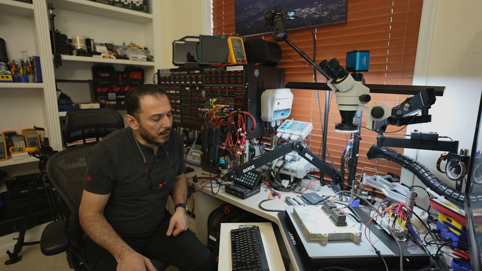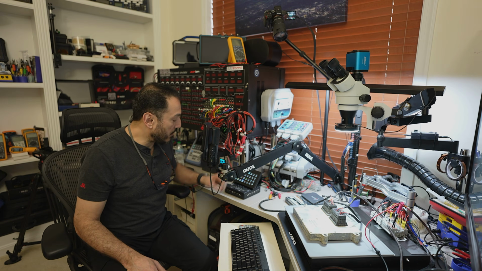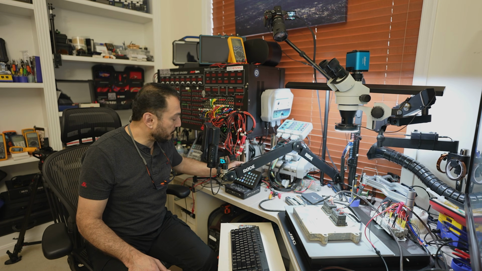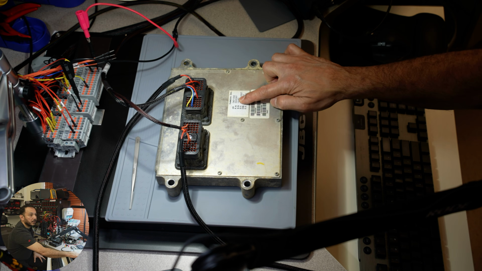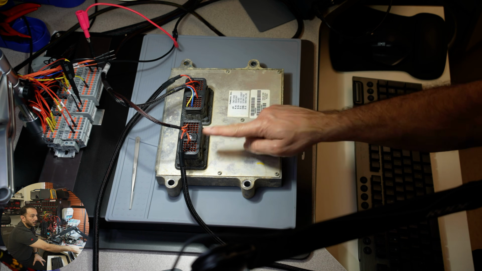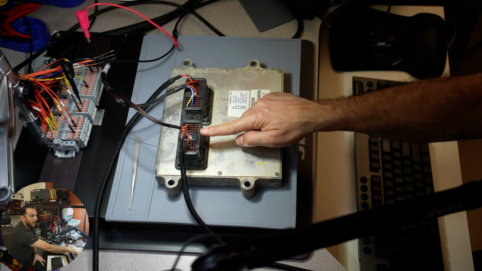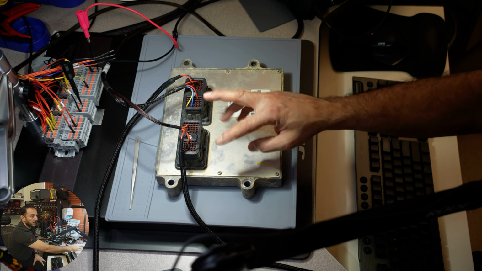So this is a CM2100A. It's a Cummins computer. So let me take you over to the screen. You can see in there these are the part numbers, CM2100A, and it's from Cummins. This computer has two connectors, C1 and C2. They both have 60 pins. And as you see, I have the connectors and the pinouts and everything.